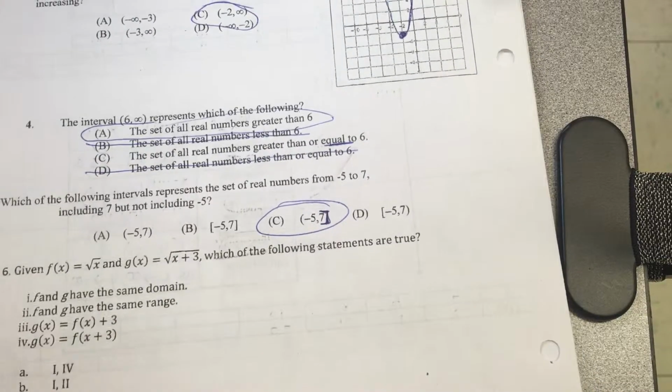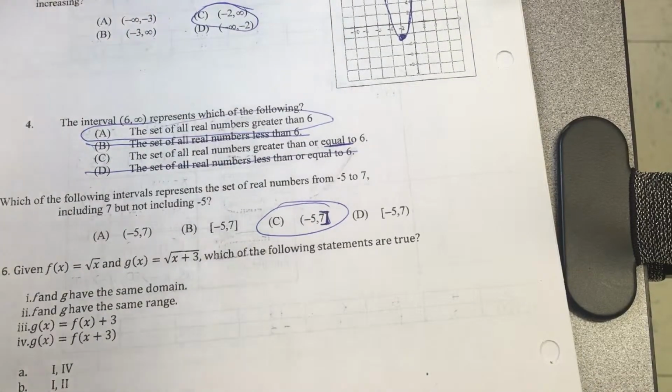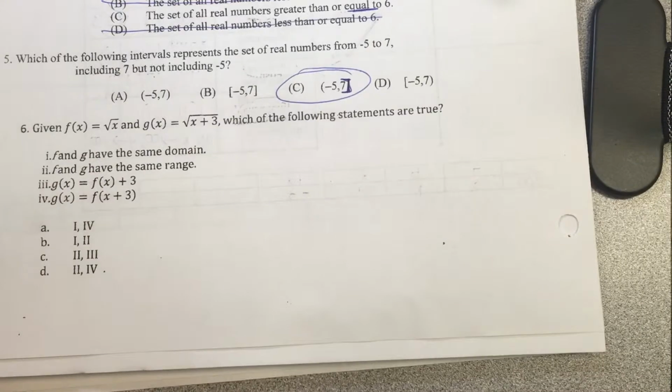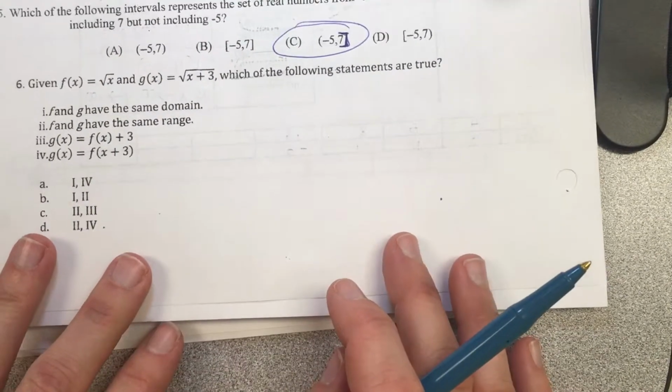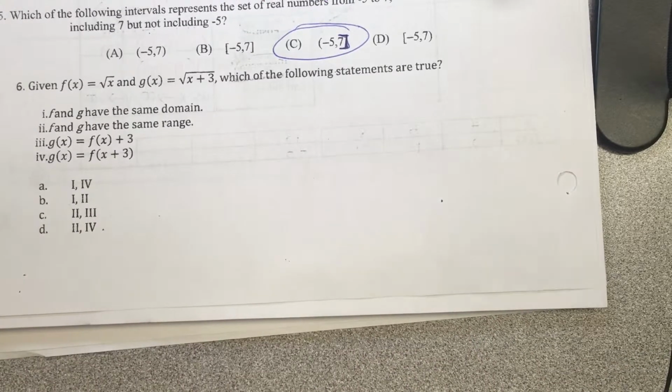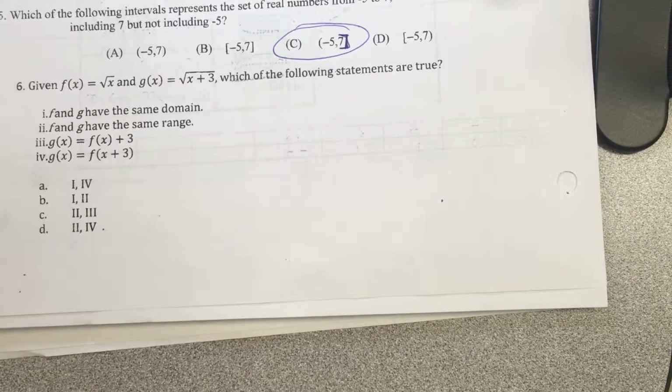All right, and number 6, given square root of x and square root of x plus 3, which of the following statements are true? Okay? What do I need to do with those two functions? Put them in Desmos. Let's go. Last one. Put both of them in so we can compare them. Put both of them into Desmos.